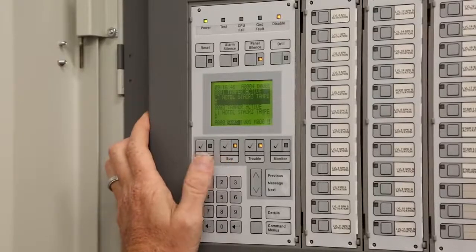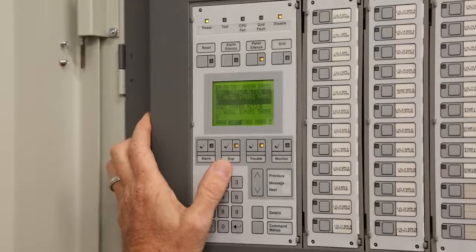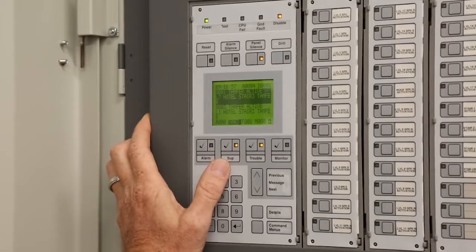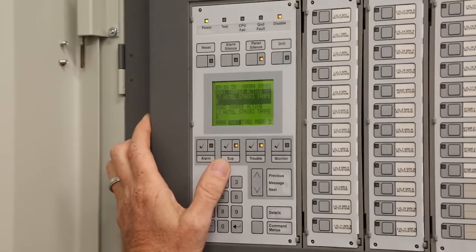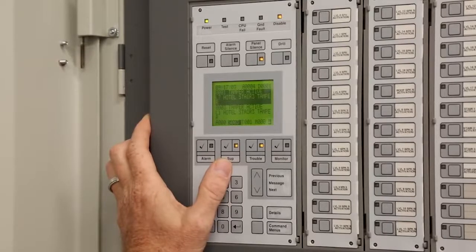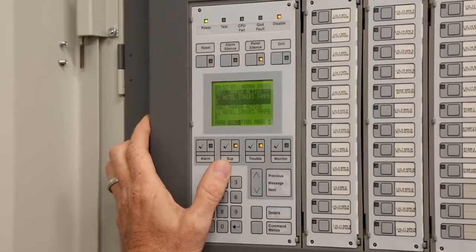Supervisories, on the other hand, do not notify the building. It just beeps at the panel. It shows you what it would be. Supervisory could be a tamper valve for your sprinkler system shut, could be power supervision for your elevators, or it could be your rooms. All your room detector smokes are independent.